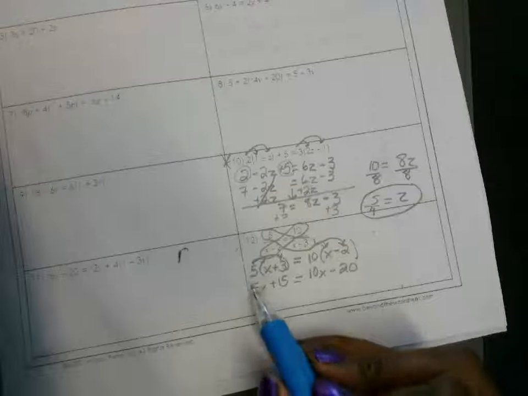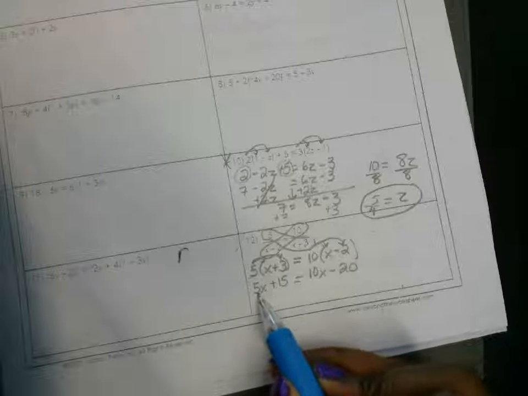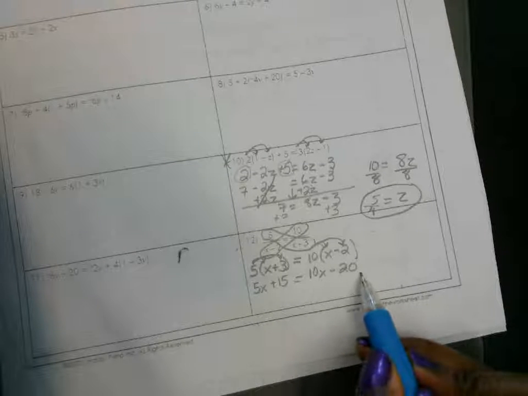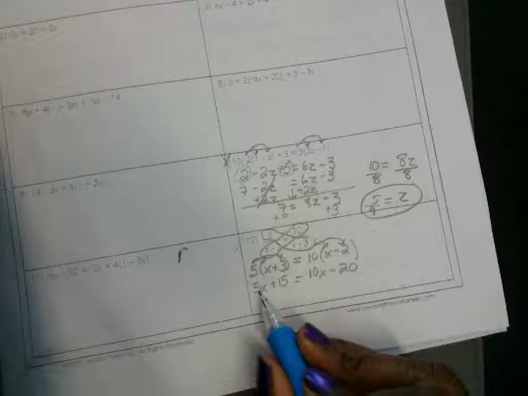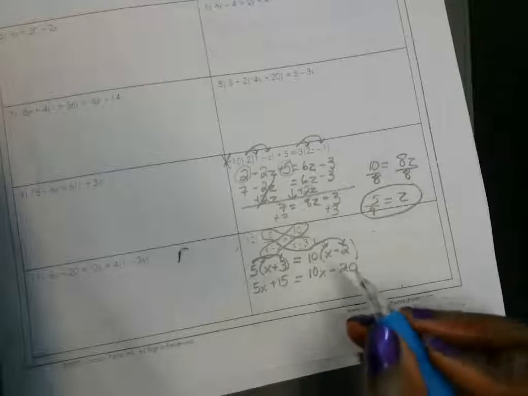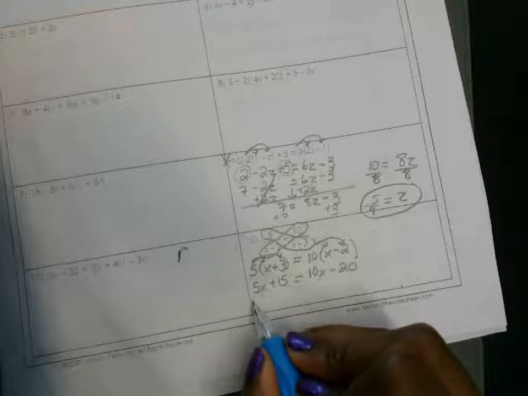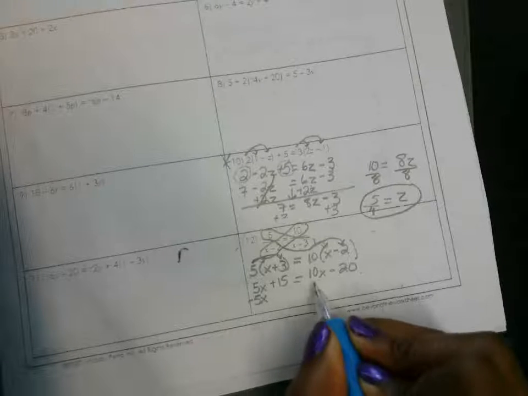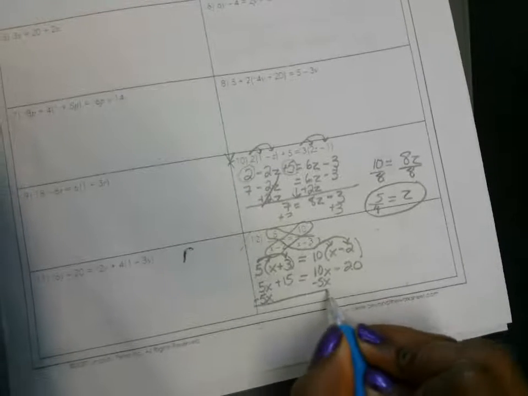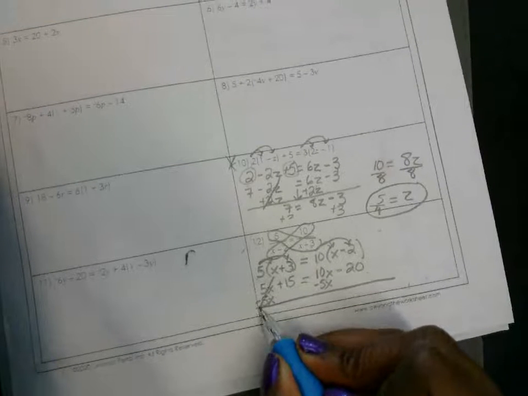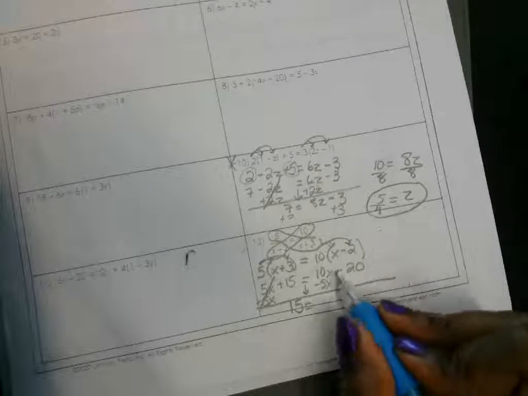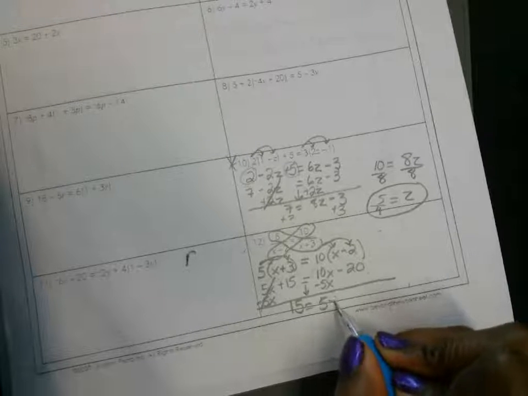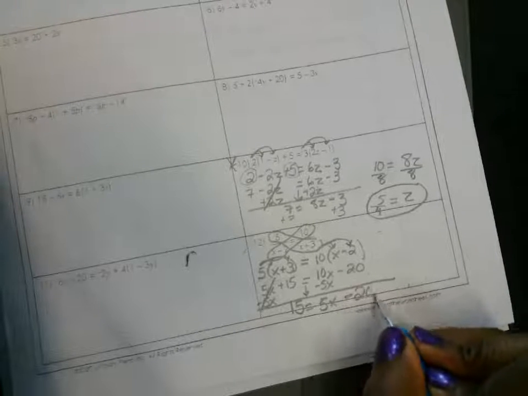Combine like terms on each side separately. These terms I cannot combine. These terms I cannot combine. So now I want to move the variables to the same side. Doesn't matter which one I move. I'm just choosing to move the smaller one. This is a positive 5x. So I'm going to subtract 5x on both sides. When I subtract 5x over here, this is gone and I'm left with positive 15. Bring down the equal. When I subtract 5x over here, I get 5x. Bring down the minus 20.